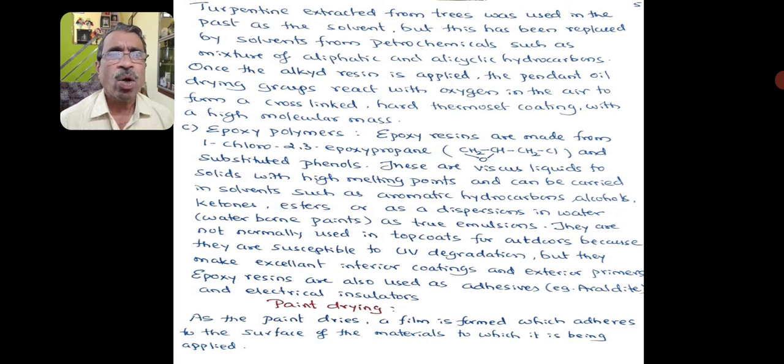They are not normally used in top coats for outdoors because they are susceptible to UV degradation, but they make excellent interior coatings and exterior primers. Epoxy resins are also used as adhesives, for example Araldite, and as electrical insulators.